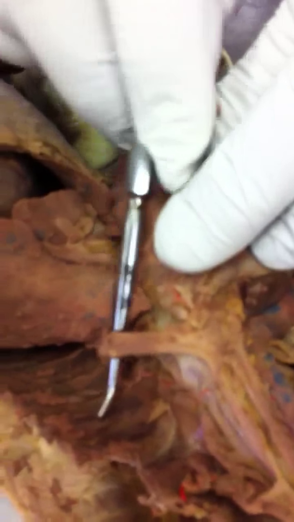Is that the descending aorta right behind it? No, the descending aorta is under the lungs. Well, there it is, right there. Nice. Descending aorta. Now the descending aorta goes right through the diaphragm. There's the diaphragm muscle right there, and it pokes through into the abdominal cavity. So we lift up all this stuff, and there it is right there. There's the aorta coming through the diaphragm.